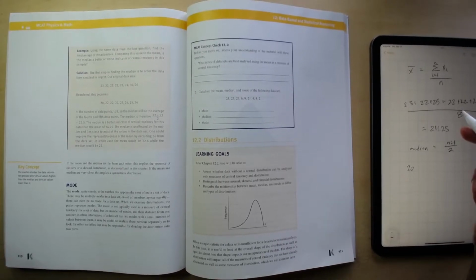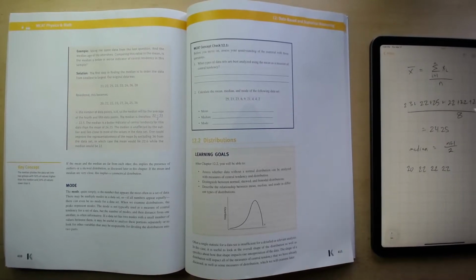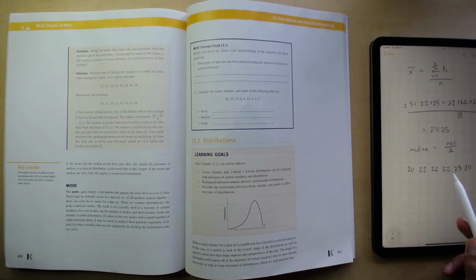20, 22, 22, 22, 23, 24, 25, and then 36. So I guess we would average these two values. Should be 22.5.